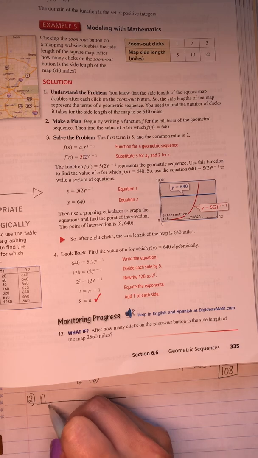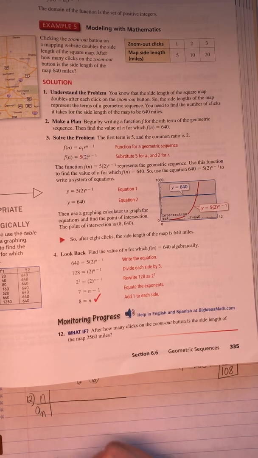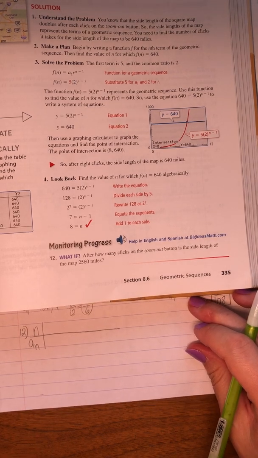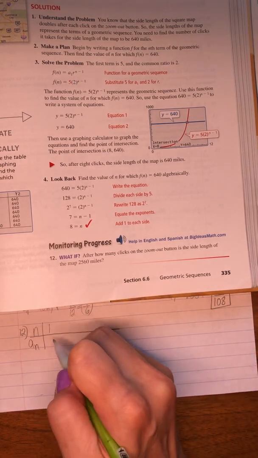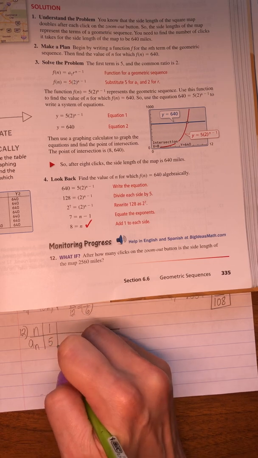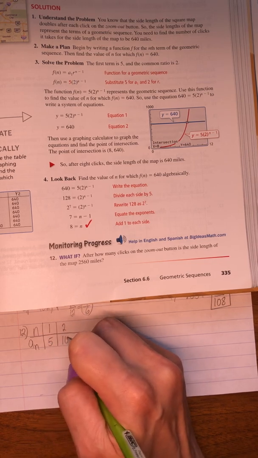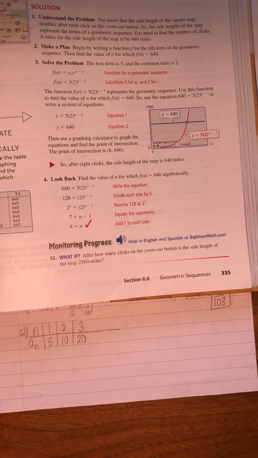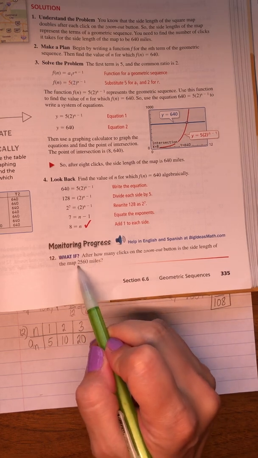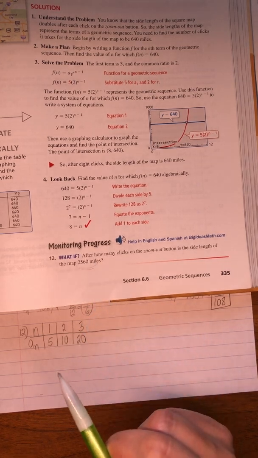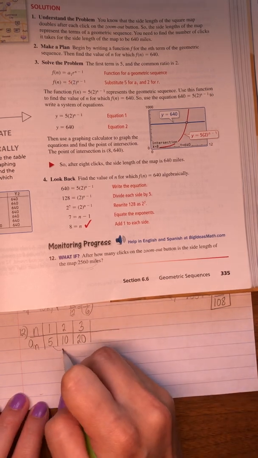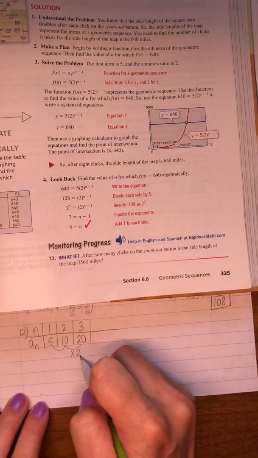So I have my n value and then my a sub n value, which is very similar to x and y. So my first value was 5. My second value was 10. My third value was 20. So I could just keep on going with this pattern until I get to this number here. And that would be an easy way to go about getting this answer. So let's keep the pattern going. I know that I am multiplying by 2 each time.